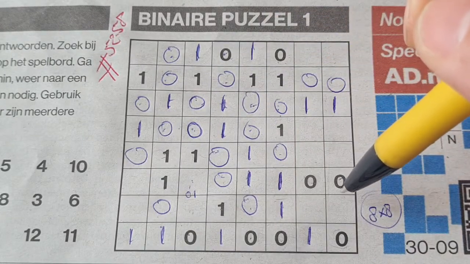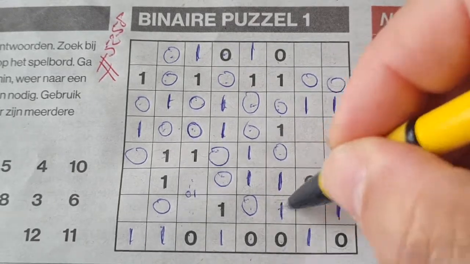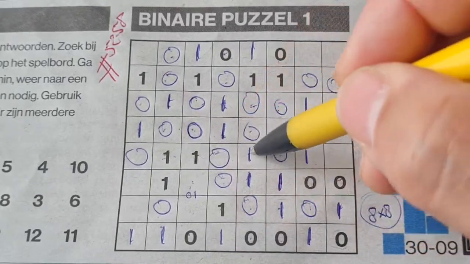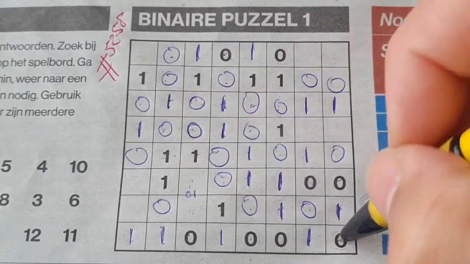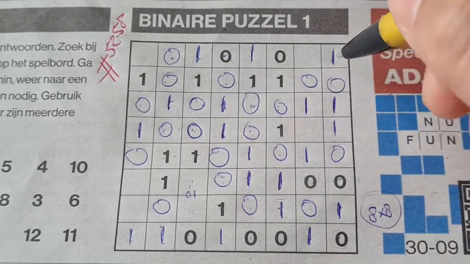Then compare. Do we need to compare? No. Between two O's comes an 1. Between two ones comes an O. Double O, here one, there one. 4 ones we have here, so the rest are O's. 4 O's we have here in the last column, so the rest are ones.